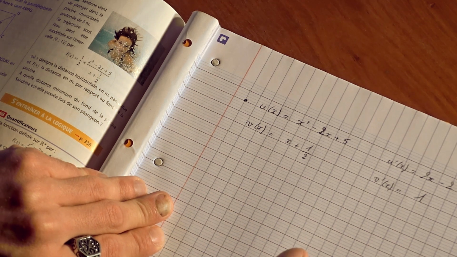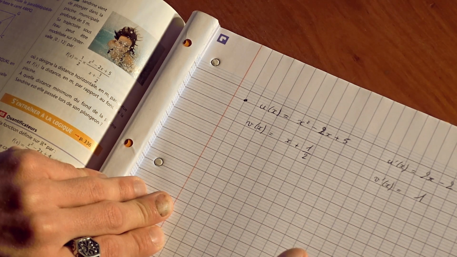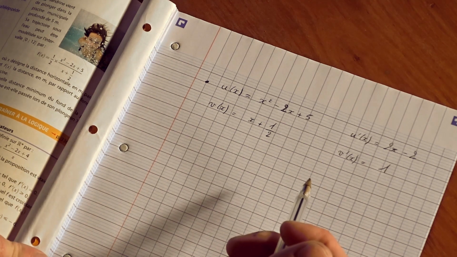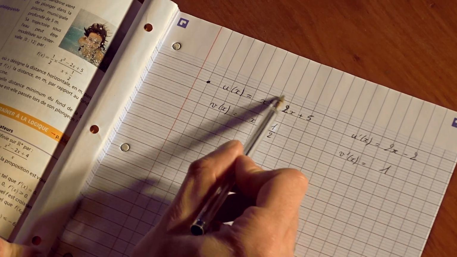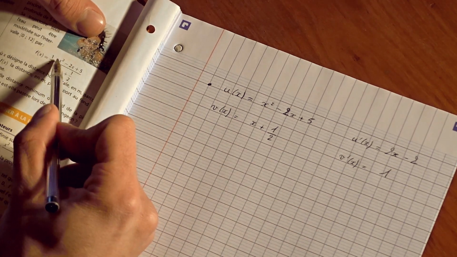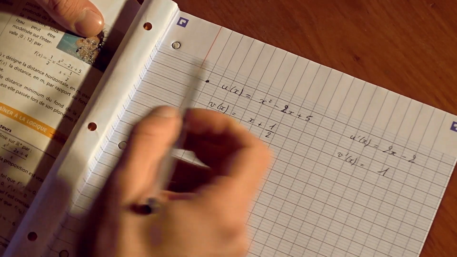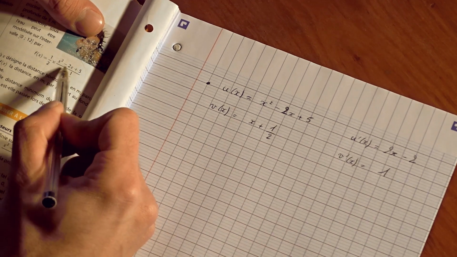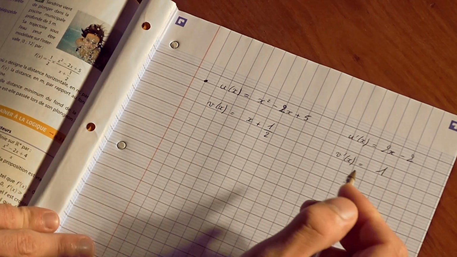So, to find a derivative, I will not explain every rule. So you can see that this is the numerator here of the fraction, and this is the denominator of the fraction.